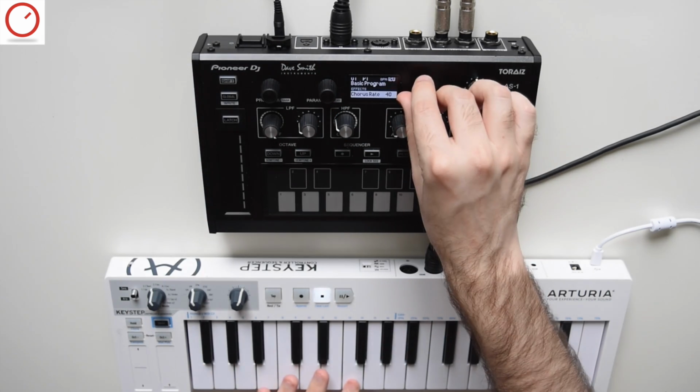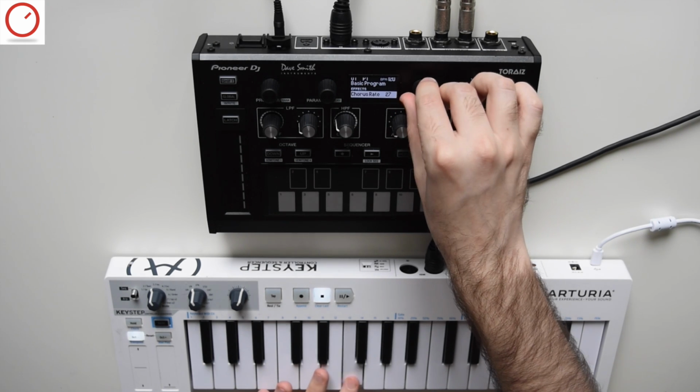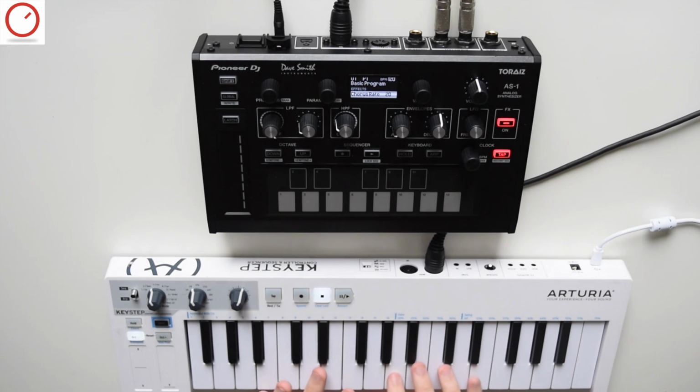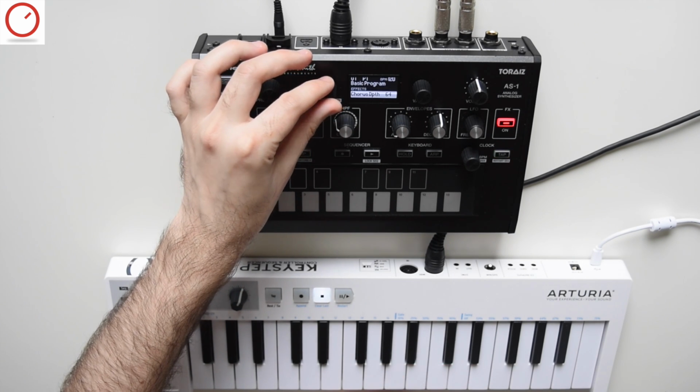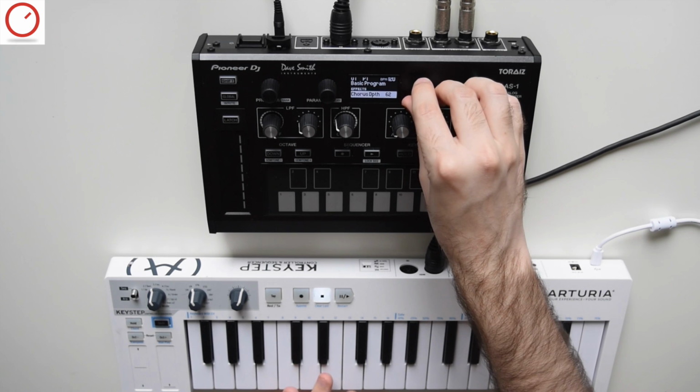I prefer a lower chorus rate for this patch. And also the depth to 60.